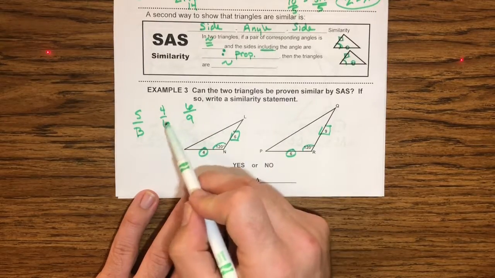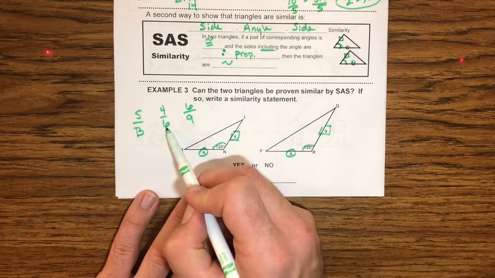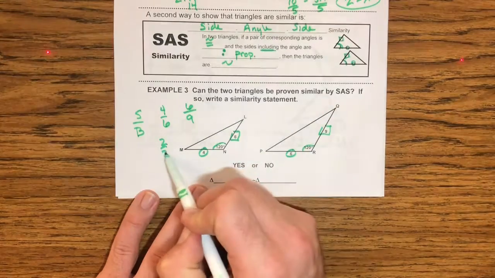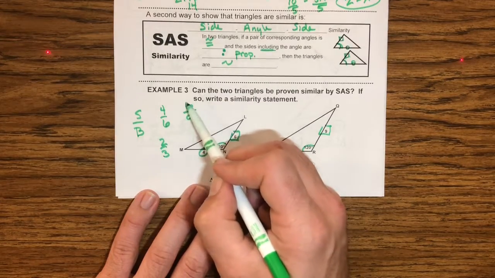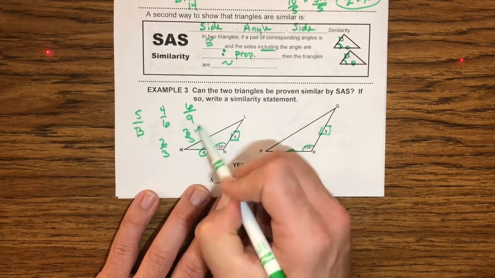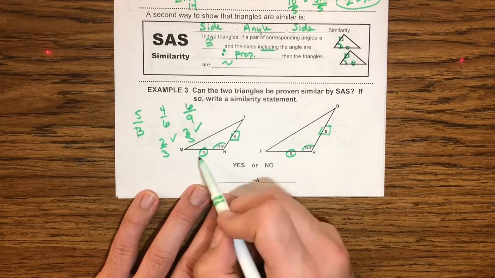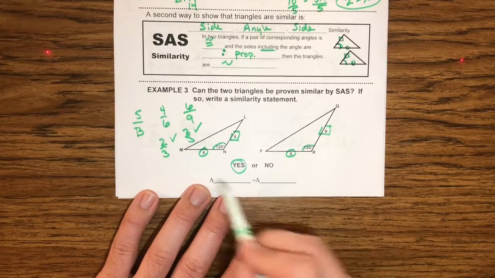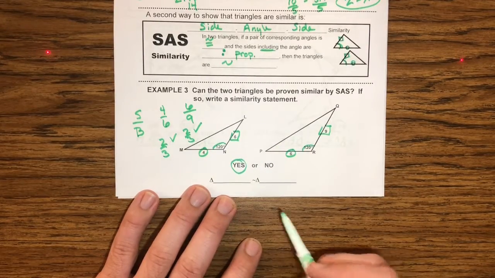We can see now, do these two things simplify down to the same number? 4 over 6 would simplify to 2/3, and 6 over 9, if I simplify by 3, that would also go to 2/3. So yes, even though they're different here, they simplify to the same number. So this is, yes, by side, angle, side similarity.